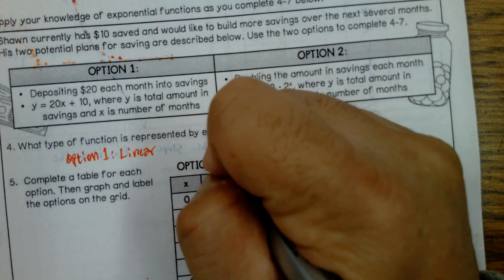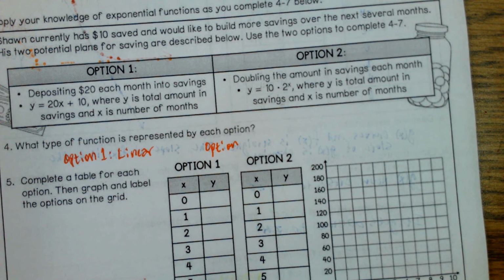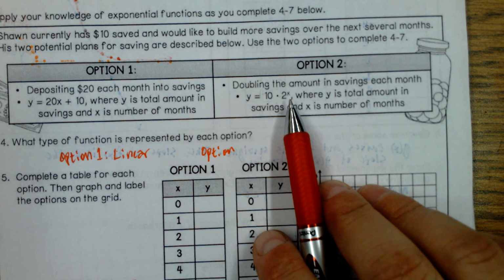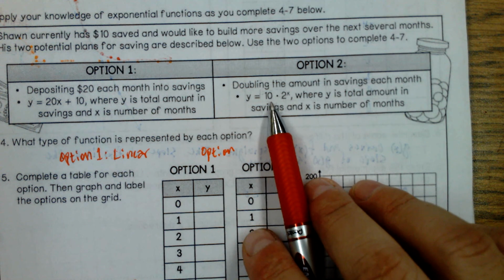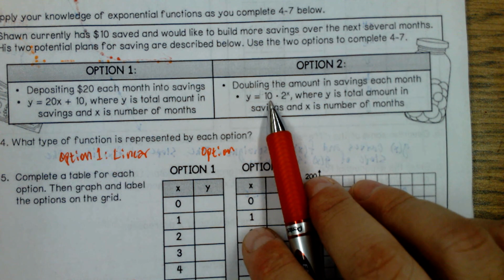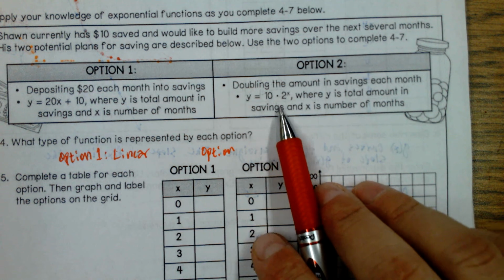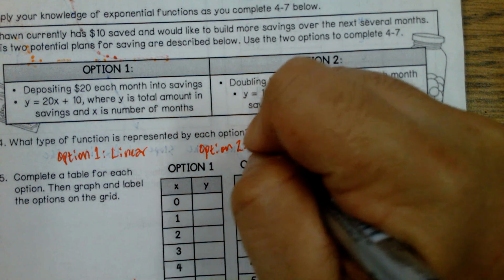Okay, then option 2, let's look at that one. So option 2, what do we have? Doubling the amount in savings each month. Remember, he started with 10. So this one is y equals 10 times 2 to the x. So the doubling is the 2 to the x part. What do you think the 10 is? What does that 10 represent? What did he start with? 10. That's what he started with. Option 2 is clearly not linear, but it's exponential.